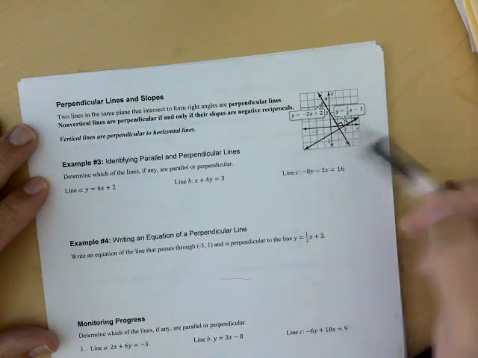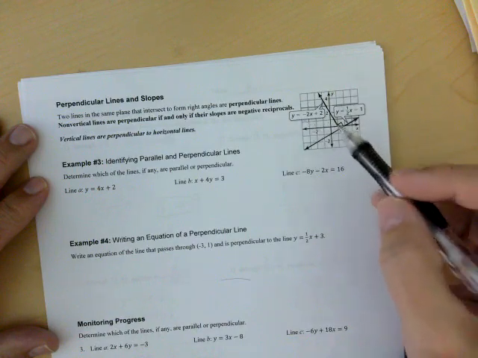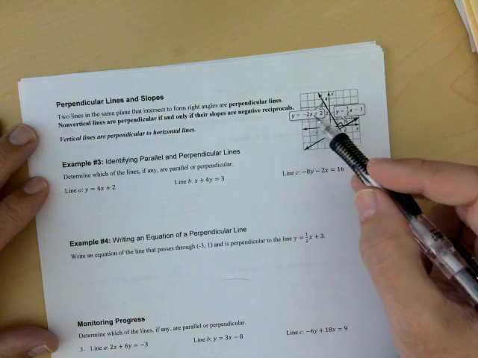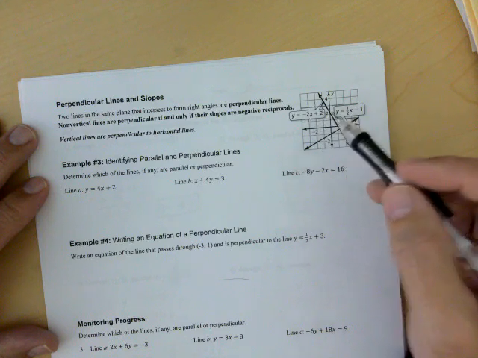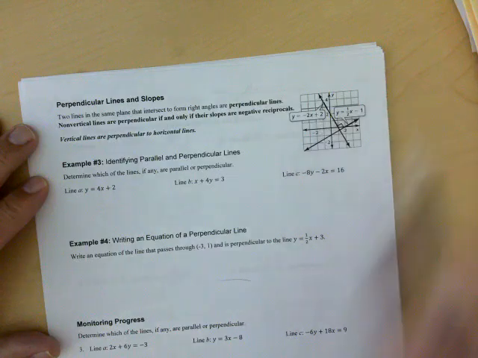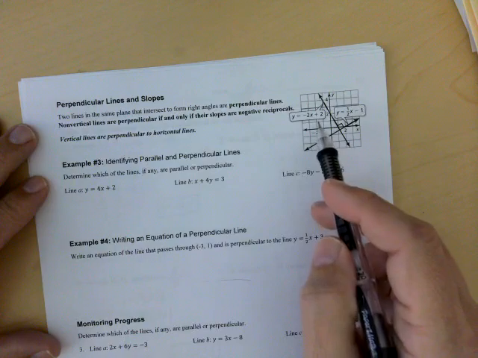For it to be perpendicular to a slope of -2, it has to be the opposite, meaning positive, and then you flip 2. 2 is really 2/1. You make it 1/2. That's what a reciprocal is. Okay, so that's the relationship between non-vertical perpendicular lines.